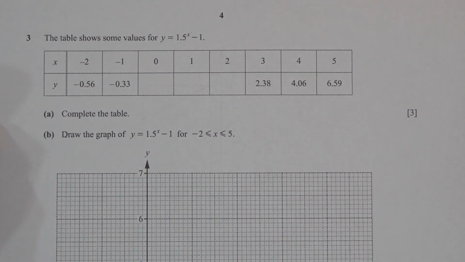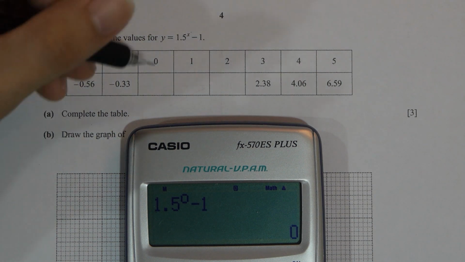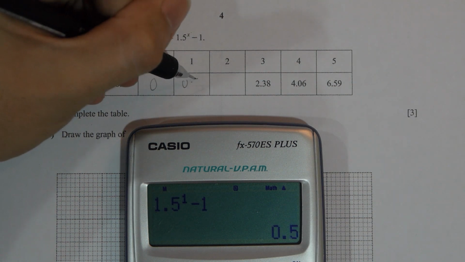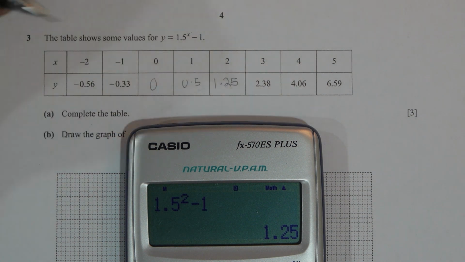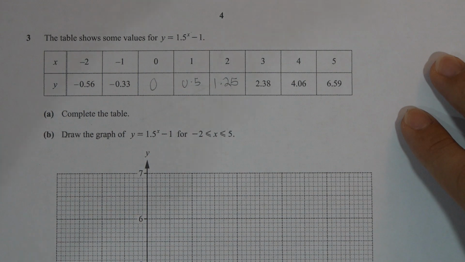So for question 3, all you need to do for the first one is to fill up the x position with 0, 1 and 2 to find the final results. Okay, so plot down the points and draw out the graph.